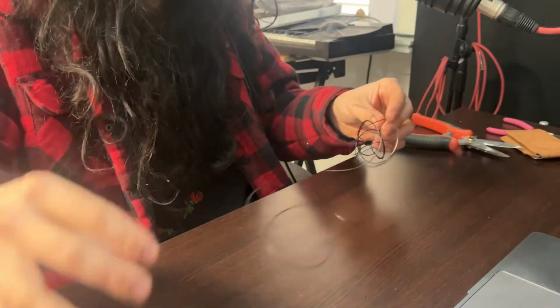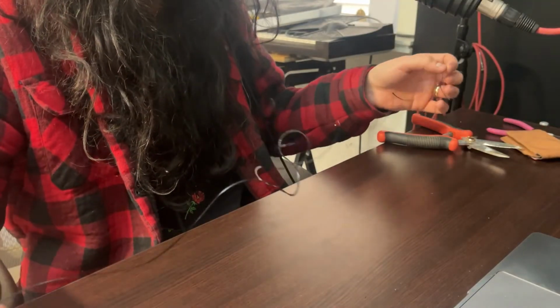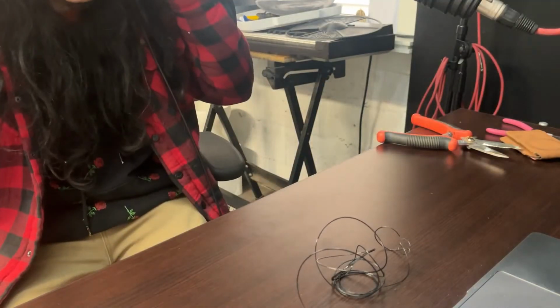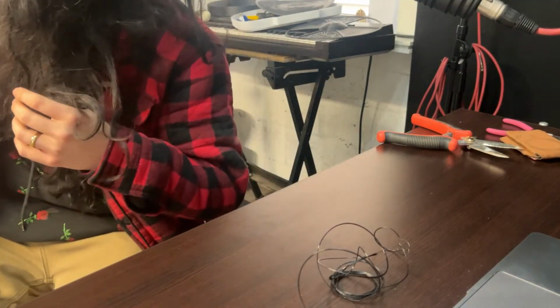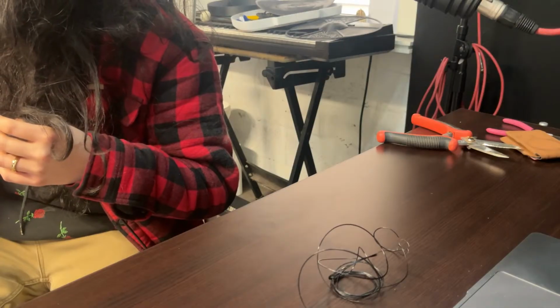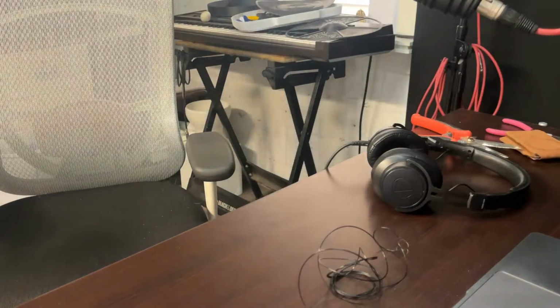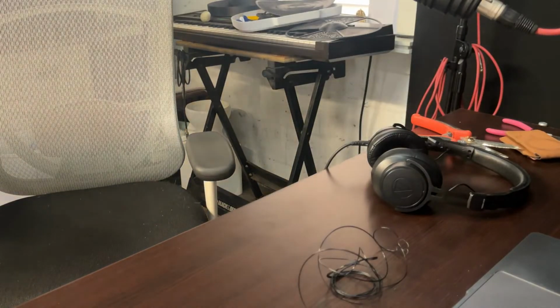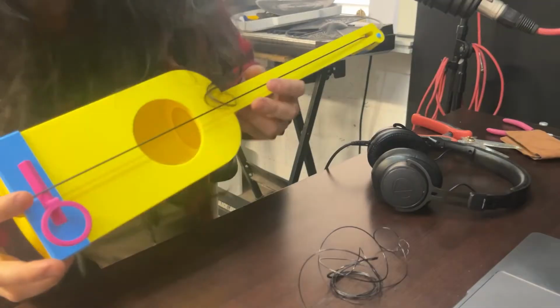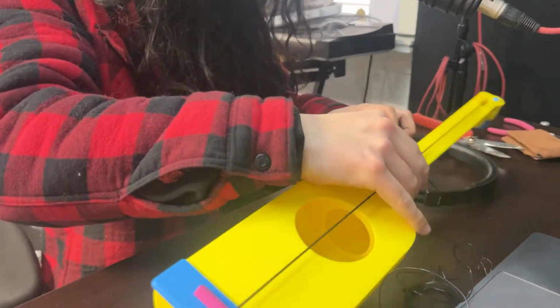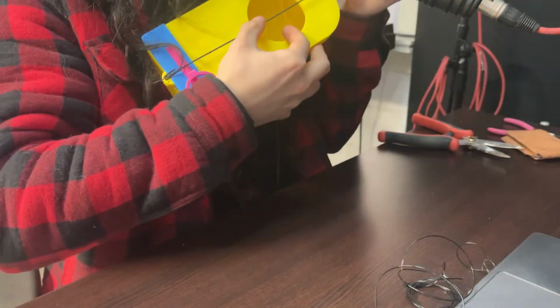So, let's start with this, because this is long enough. Which guitar should I do? Let's do the single string one. So, single string guitar. The single string guitar sounds like this.